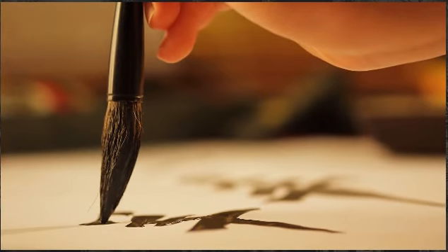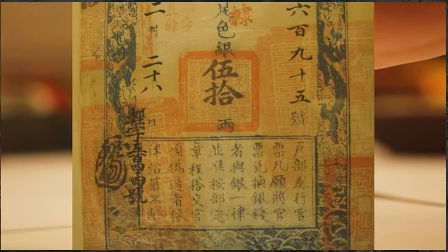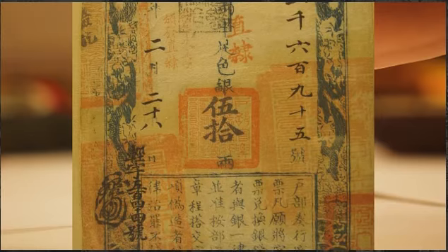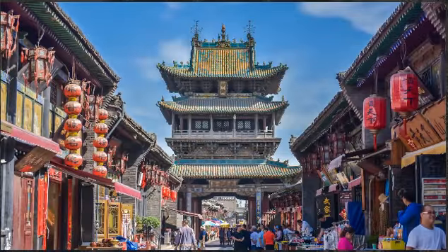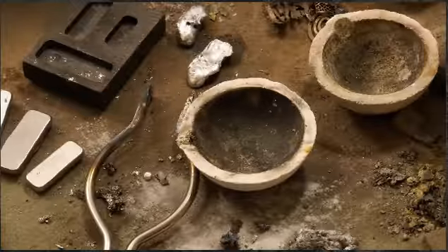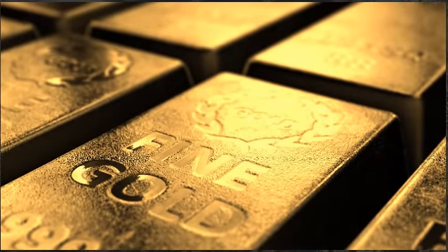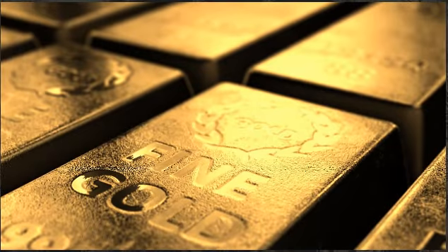The Chinese then came along with the invention of paper money, which were IOU notes from the private institutions, aka banks, in exchange for holding their gold and silver. This gave way to the gold standard, where all currencies were to be backed by gold.